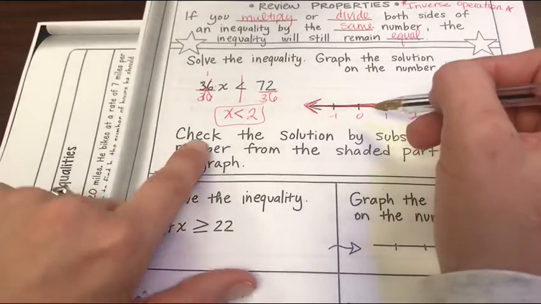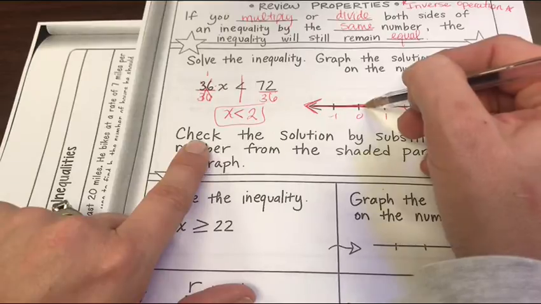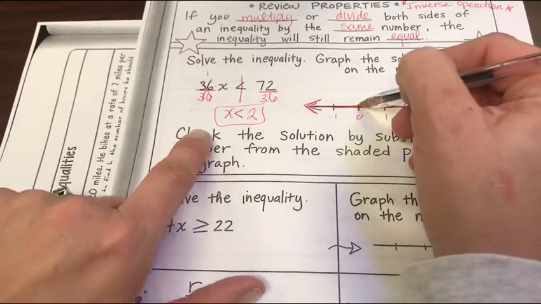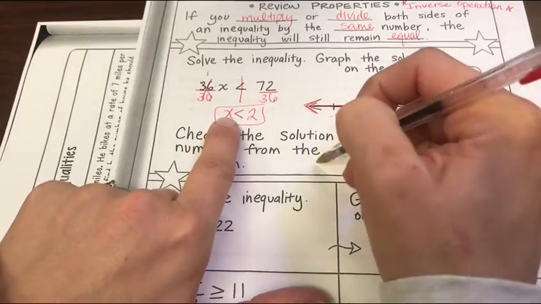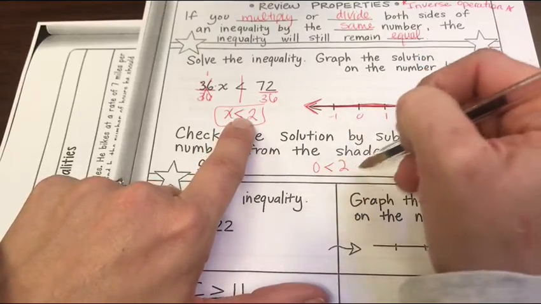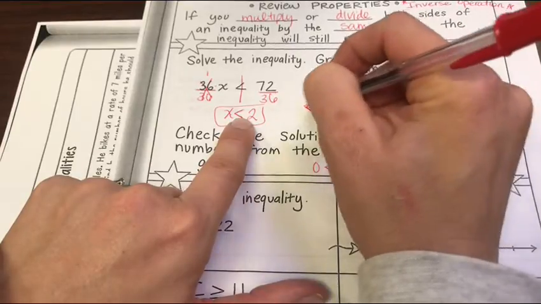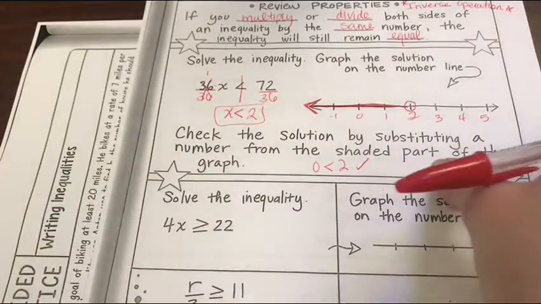So if we want to check it, anywhere where our pen touches, let's say 0. So put 0 in place of x. So 0 is less than 2. Is that true? Yes. So I have my ray, my line, my shaded portion going in the correct direction.